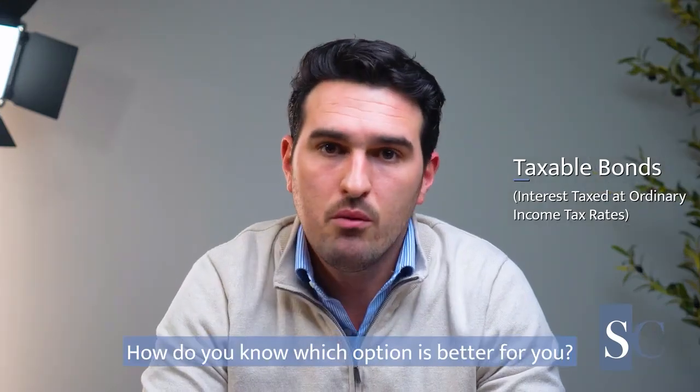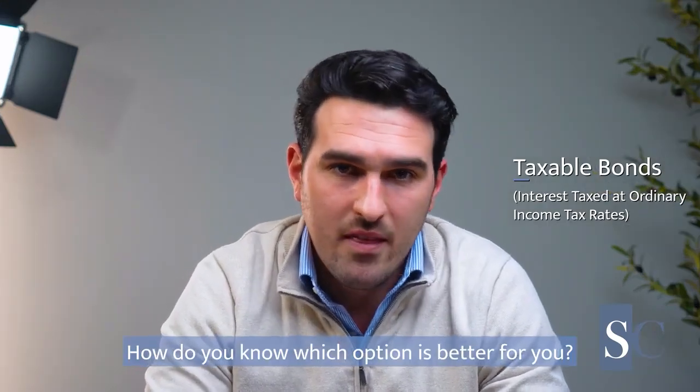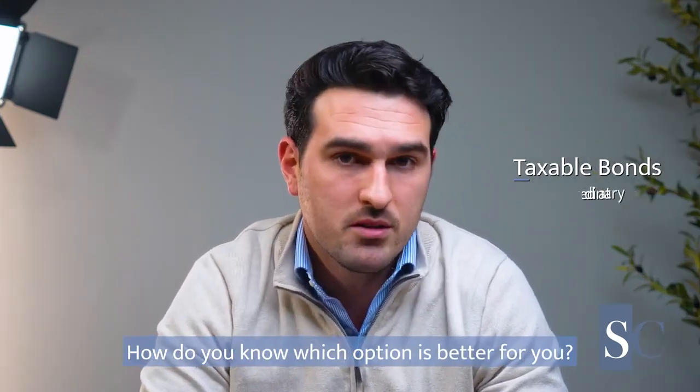First, let's clarify the difference. Municipal bonds issued by states or local governments are often tax exempt. That means the interest you earn isn't subject to federal taxes, and sometimes even state taxes. On the other hand, taxable bonds, like corporate bonds, usually offer higher interest rates but are subject to taxes. How do you know which option is better for you? That's where the tax equivalent yield formula comes into play.